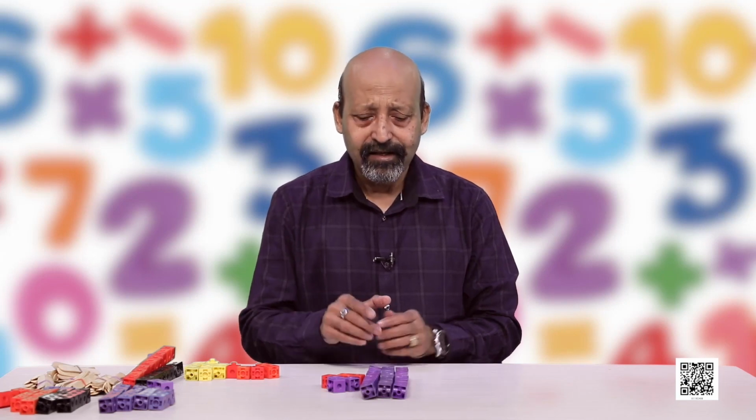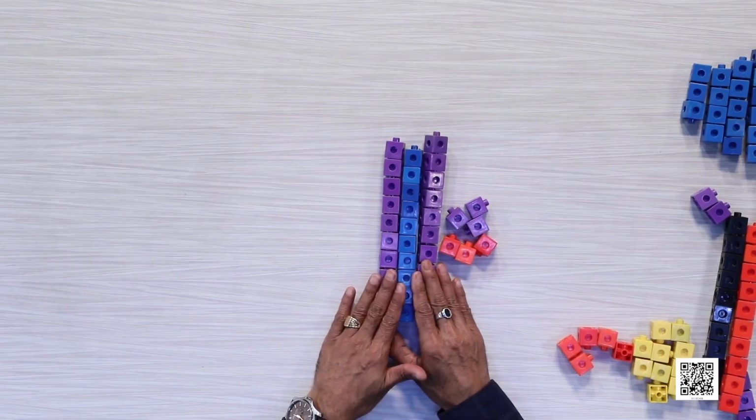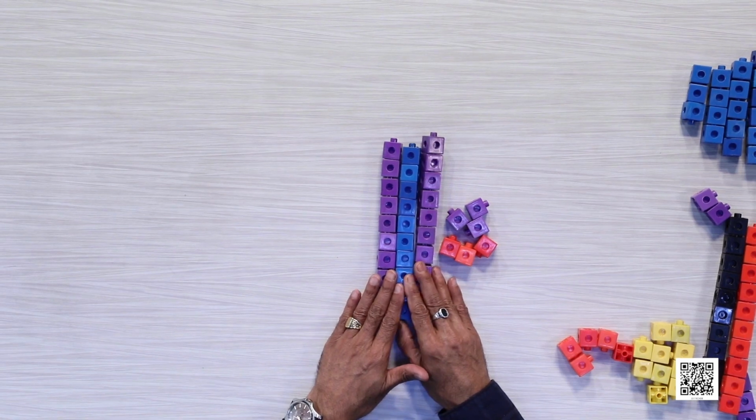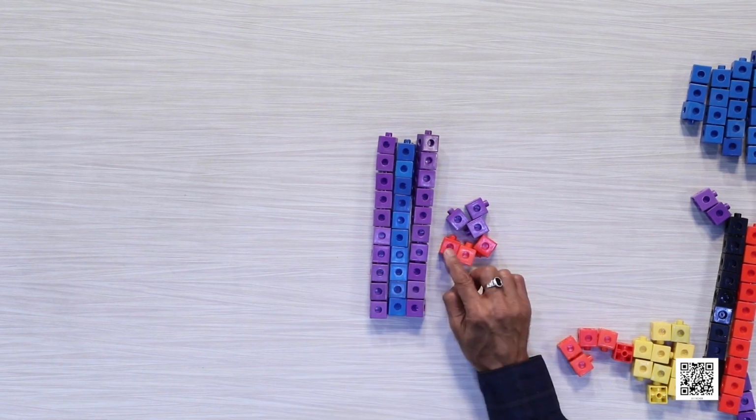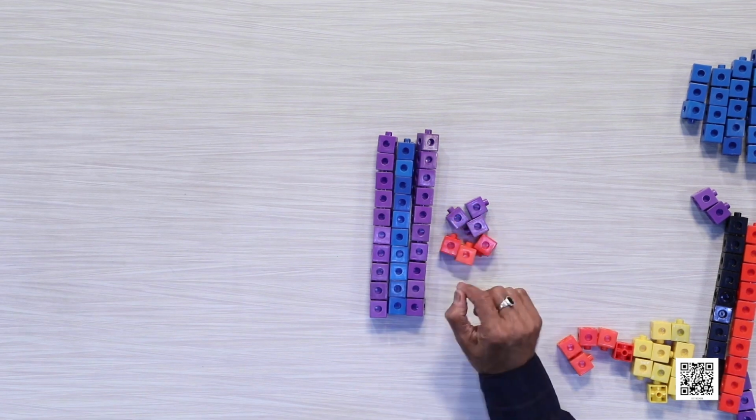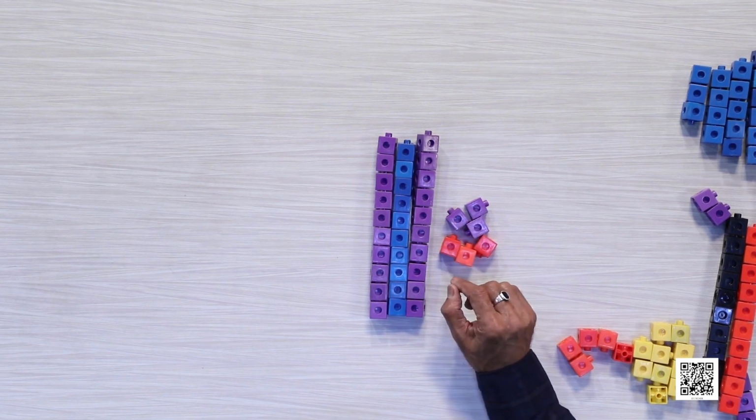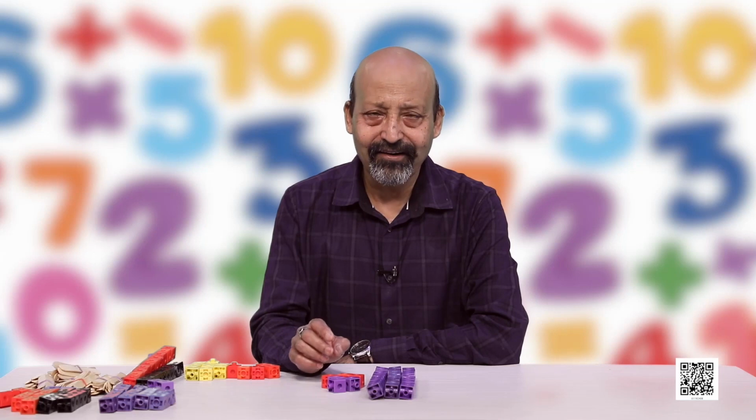Yes, 3 groups of 10. So, we will write 3 and 6. So, 3 and 6 will read as 36. Very good.